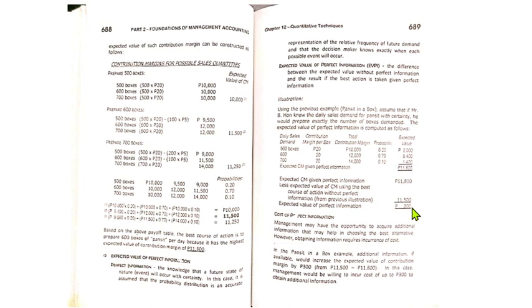Sir, ano po ang use nitong pag-compute natin ng expected value of perfect information? You have to proceed with the discussion. Ang sabi dito, the management may have the opportunity to acquire additional information that may help in choosing the best alternative. However, obtaining information requires incurrence of cost. So, di ba, we do research, we do analysis of our market. So, this is a simple analysis of the pansit business of Mr. Bihon. Pero in actual practice, as strategic managers, we analyze paano tayo makakakuha ng information in the market para alam natin kung ilang demand, ilang number of units lang ang isusupply natin because of the perfect information related to demand.